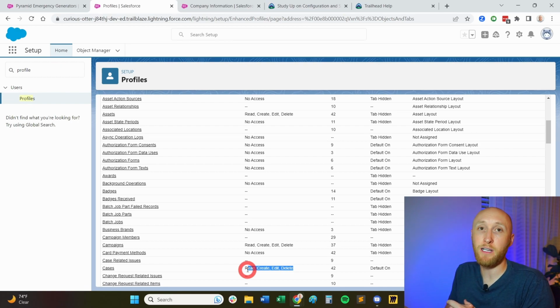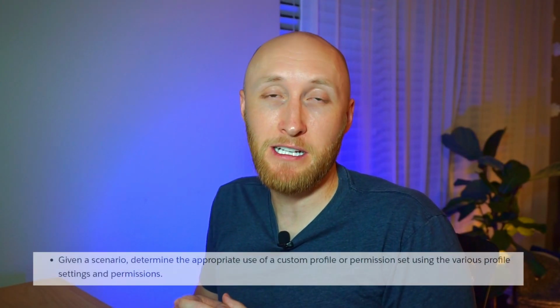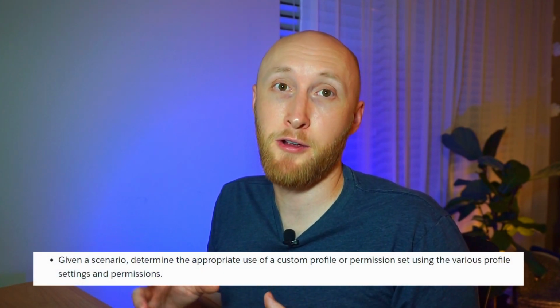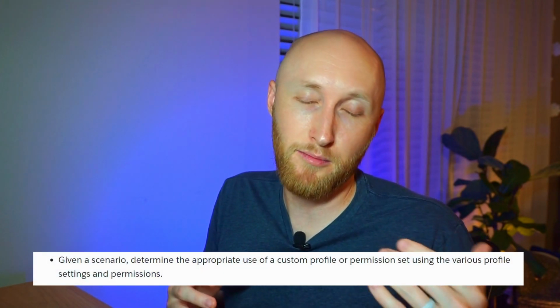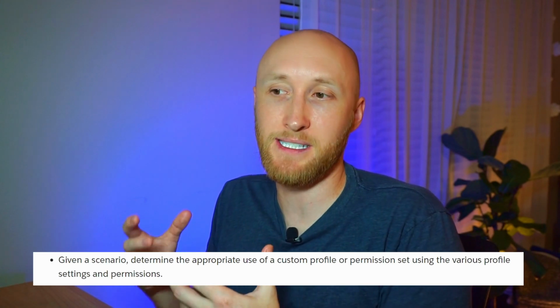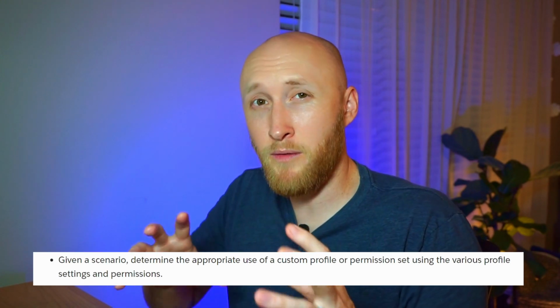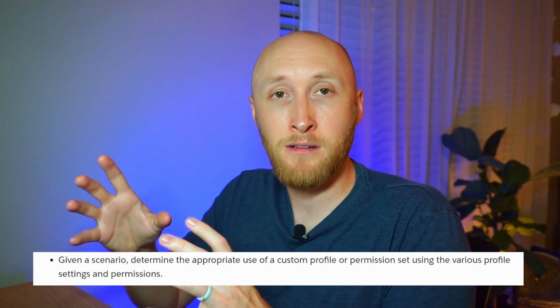The last bullet point to ACE configuration and setup is: given a scenario, determine the appropriate use of custom profiles and custom permission sets. And so we've already talked a little bit about the profiles.